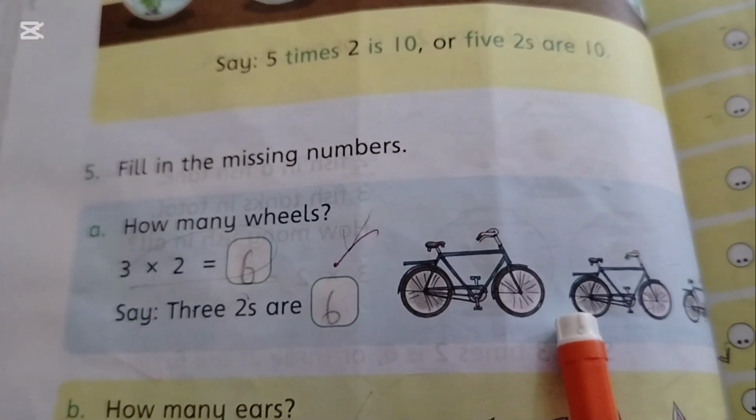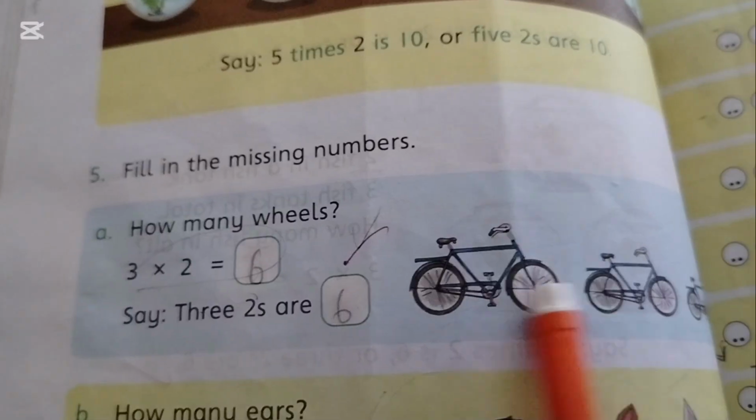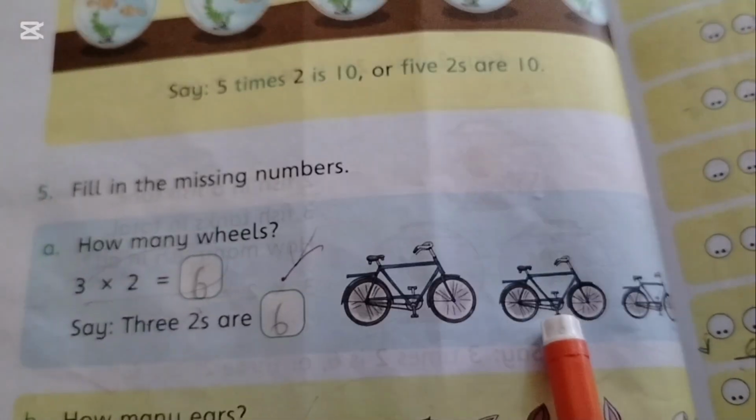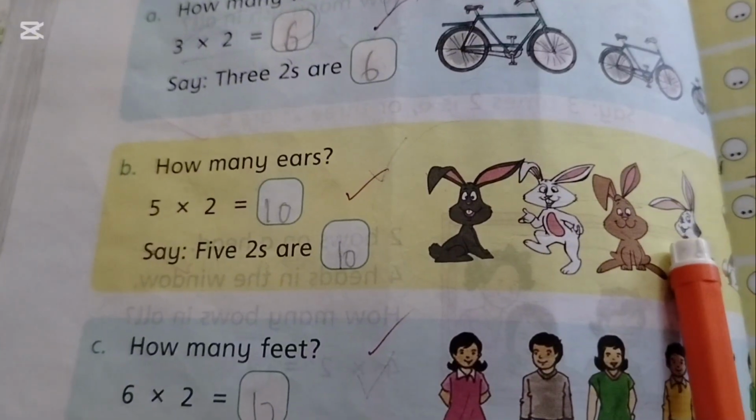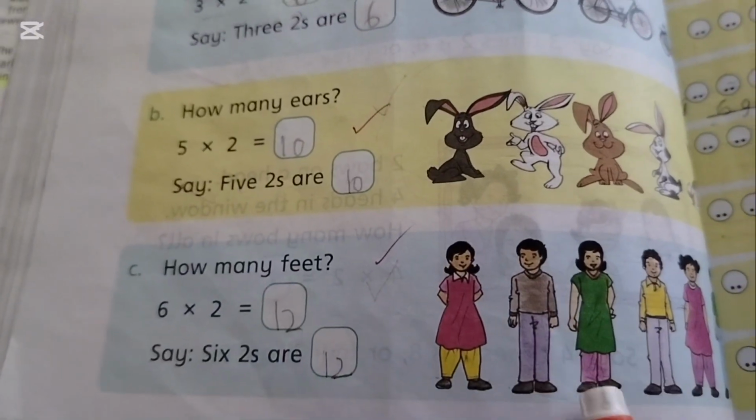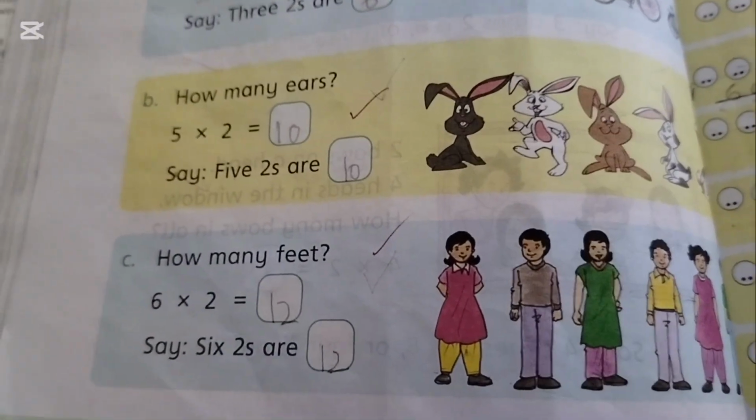So the next is fill in the blanks. How many wheels? 3 times 2 is 6. 6 wheels: 1, 2, 3, 4, 5, 6. 3 times 2 is 6. And how many ears? 5 times 2 is 10. How many feet? 6 times 2 is 12. So next, we come to the next page. On the next page, complete the table.